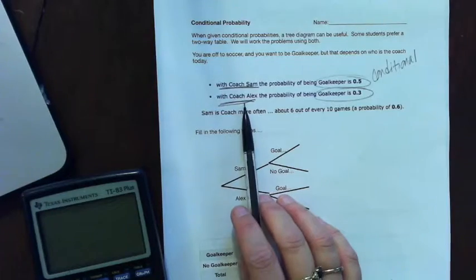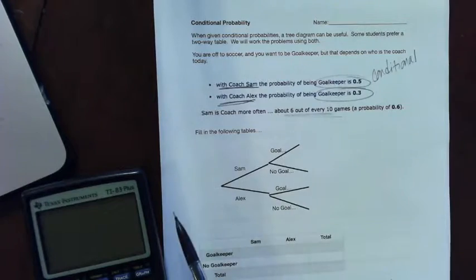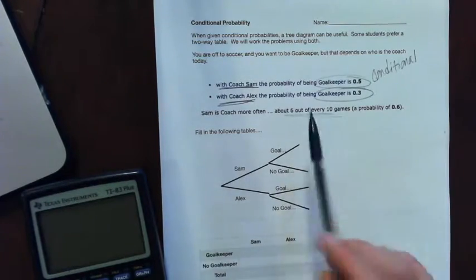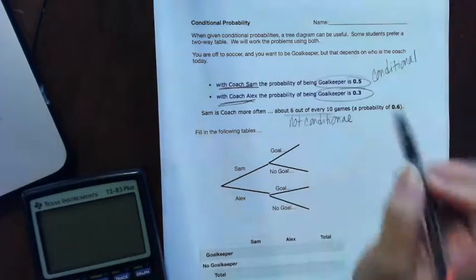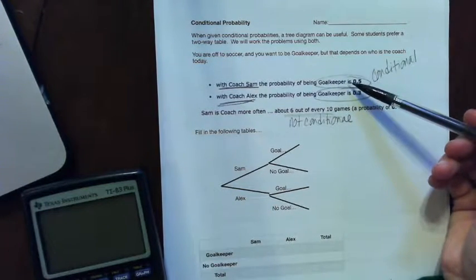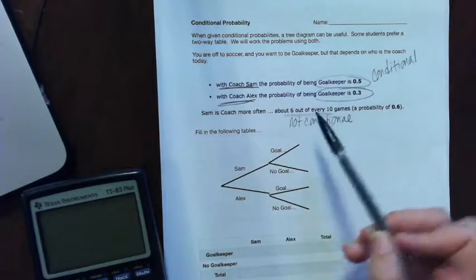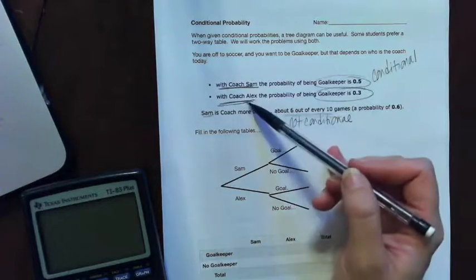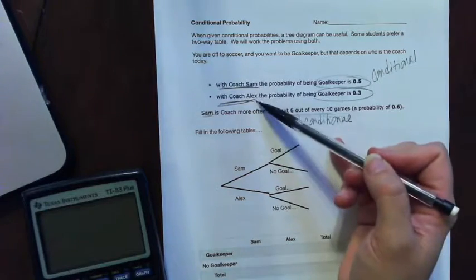Now, Coach Sam and Coach Alex are not equally likely to be coaches. Sam coaches more often, about 6 out of every 10 games, or a probability of 0.6. This is not conditional. This is only one variable, and that is who the coach is. This is two variables, like when we did marginal and conditional in chapter 2. This is goalkeeper probability, but only when Sam's coaching. So you can see it's kind of a subcategory of this. This is goalkeeper probability, but only when Alex is the coach. So these are conditional. They're sub-probabilities within these other ones.